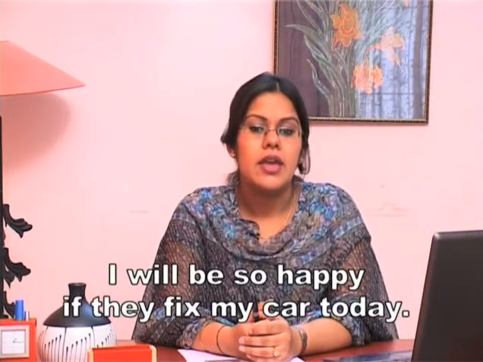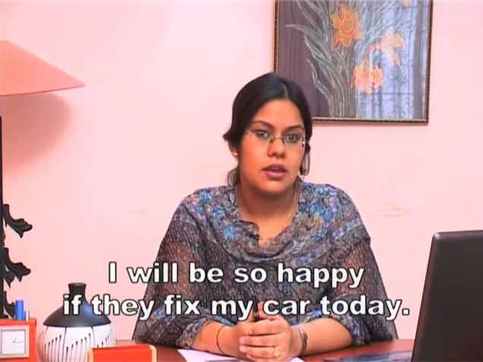First example, I will be so happy if they fix my car today. Now it is again a plan or something which will happen. It has not already happened, something which is going to happen in future. Now the modal that you've used here is will, and the verbs are be and fix. The verb is in its first form. We are not saying been or fixed. It is be or fix. So you've used the modal will with the first form of the verb in order to make the sentence in its simple future tense.